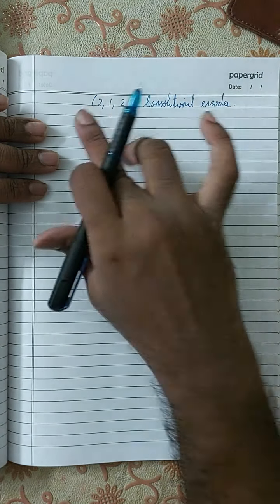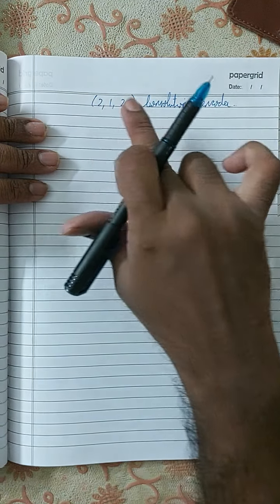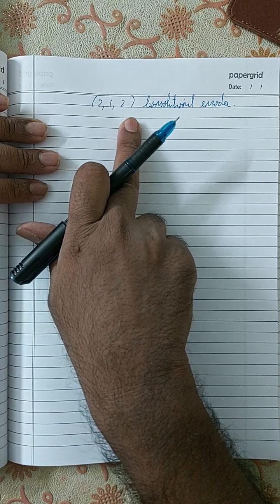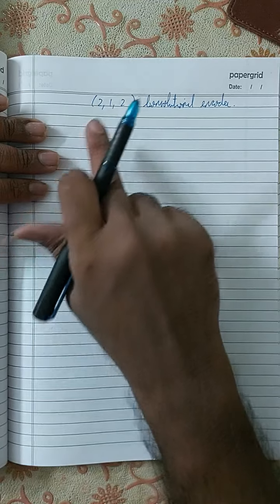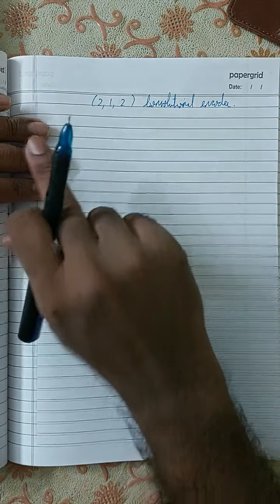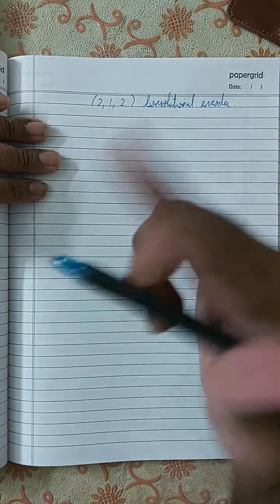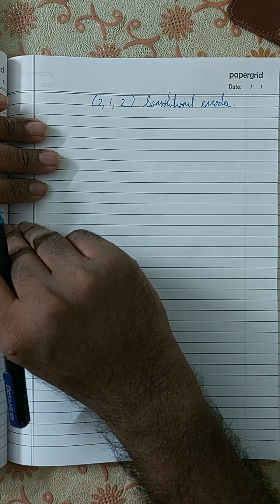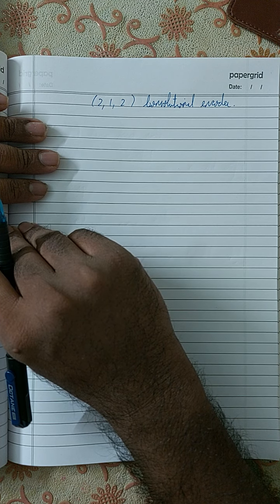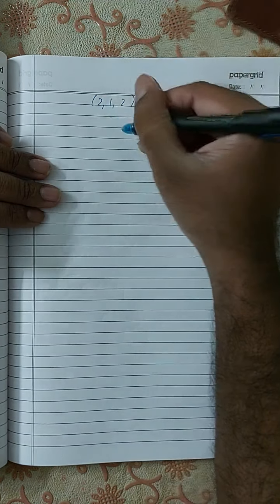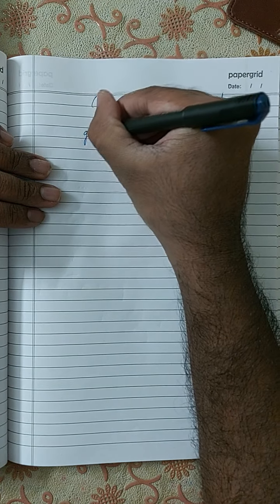So now I found the values of N, K and M. The second thing you need to know is the values of the generator sequences.